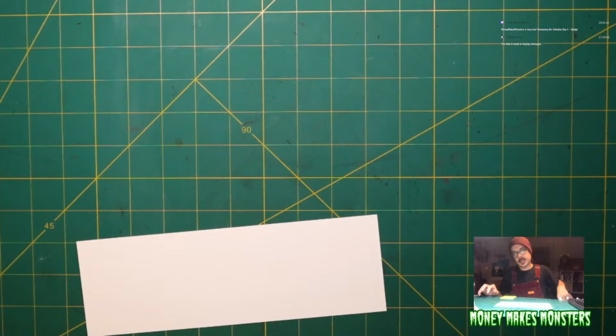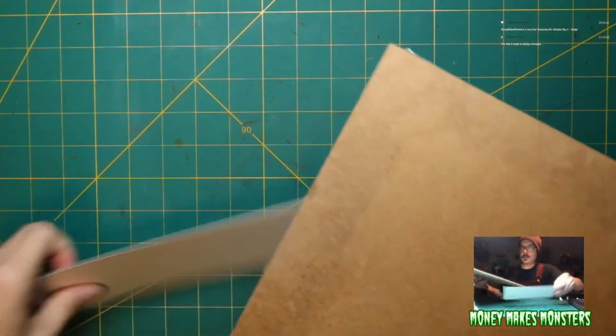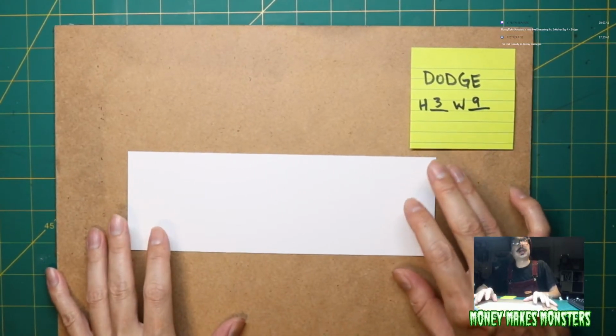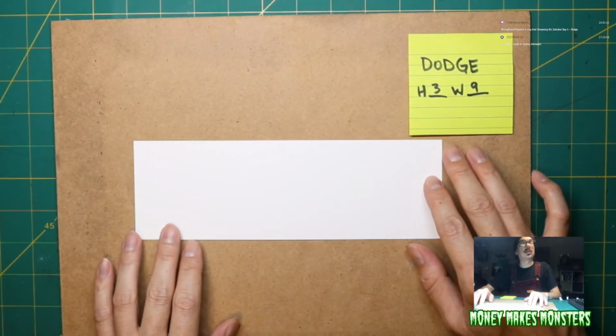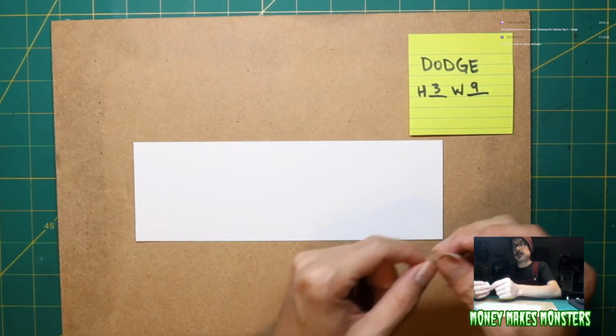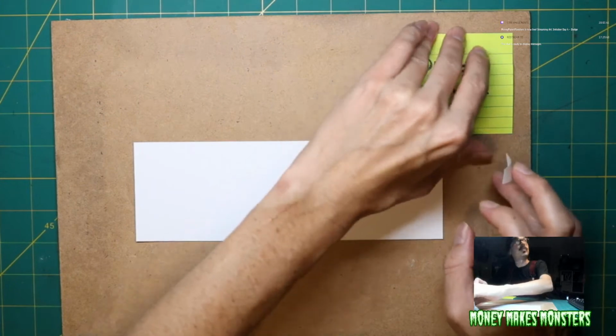Yay, the tiniest strip of paper. That's exactly what we probably didn't want. It's nice to have the tiny pieces of paper, but then again, it's really hard to draw on. But that is part of the challenge.